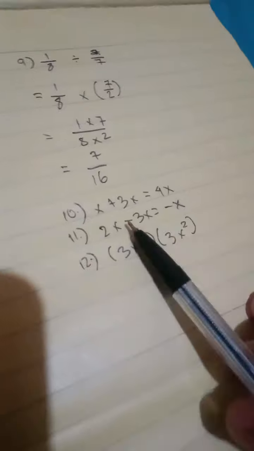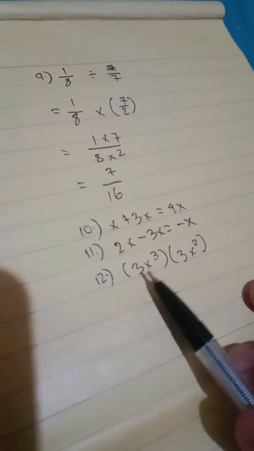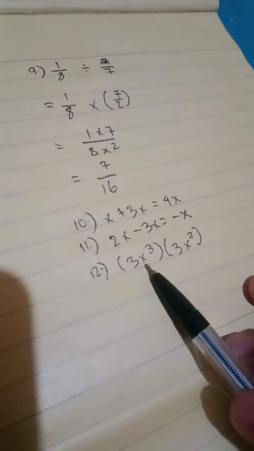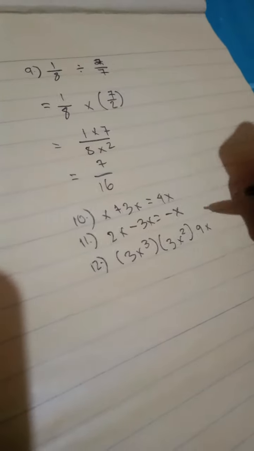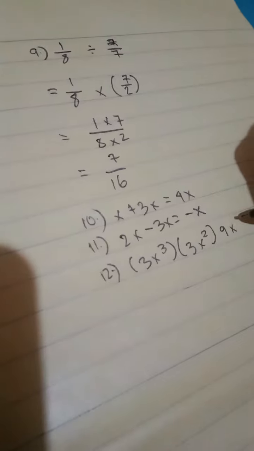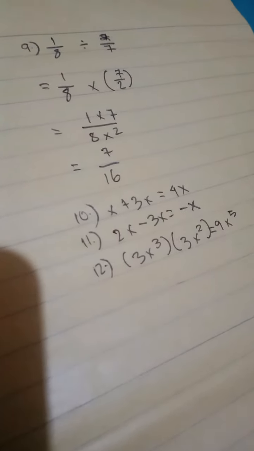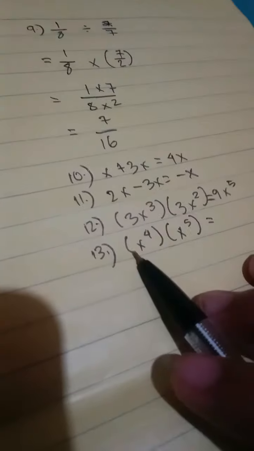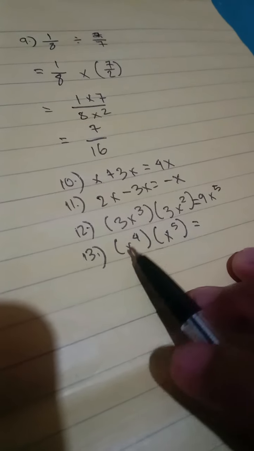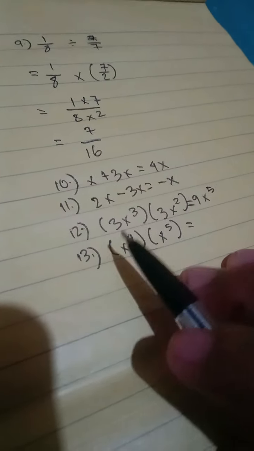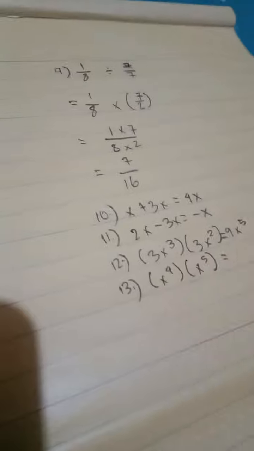Number 12, you just multiply 3x and 3x, so that will become 9x, then add their exponents and that will become 5. So that's the answer. There was an imaginary one over here, and the x, that was 1, just like 1 times 1, that will become 1x, then add the exponents, that will become 9.